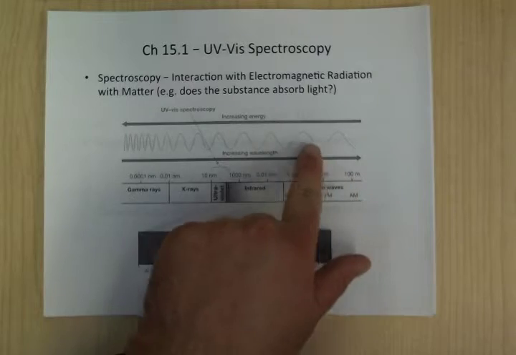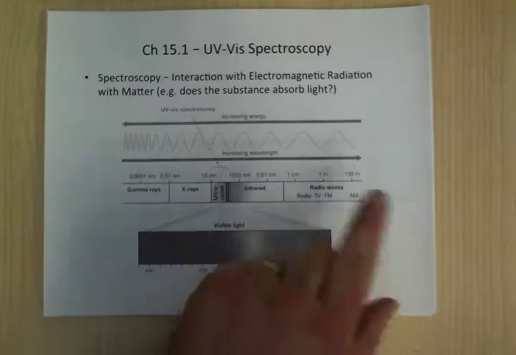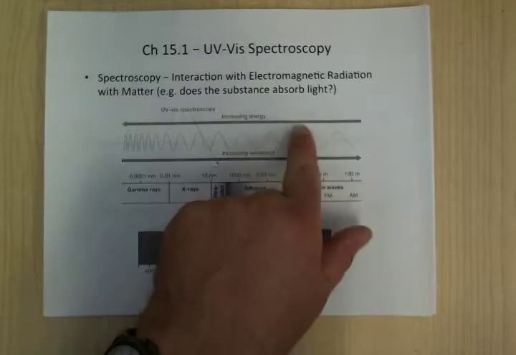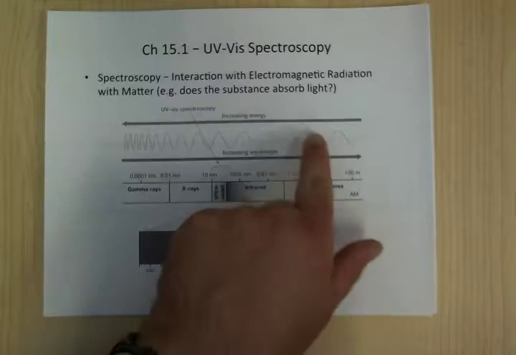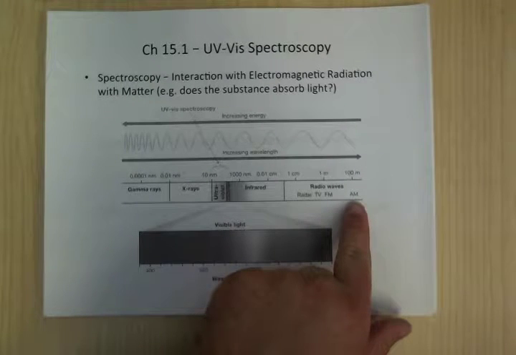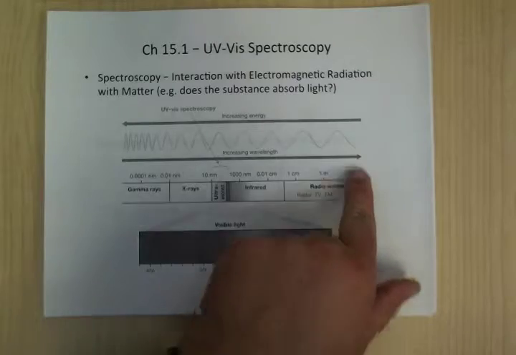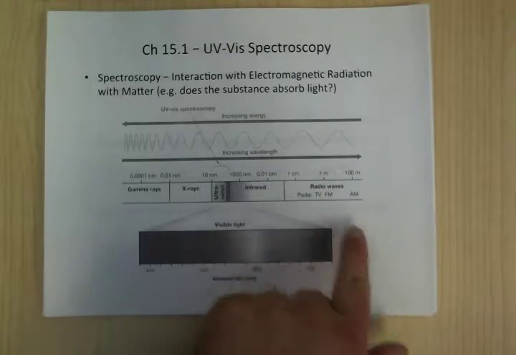If you're at very long wavelengths, AM radio is about 100 meters from peak to peak, and FM is maybe a meter. So these are very low energy.